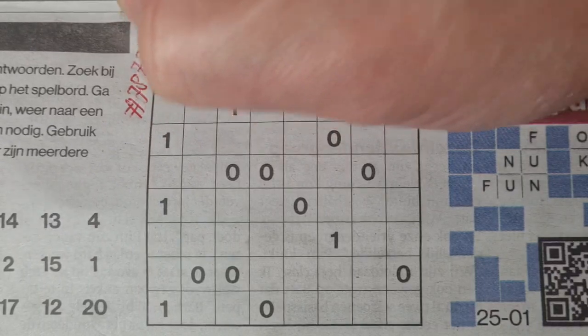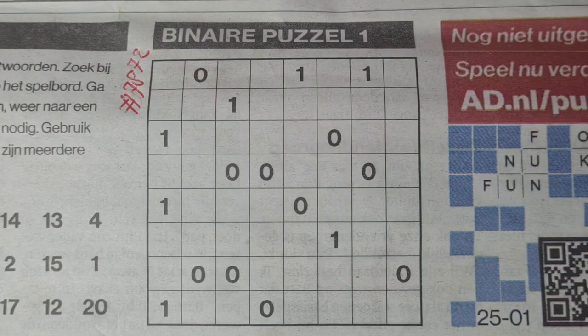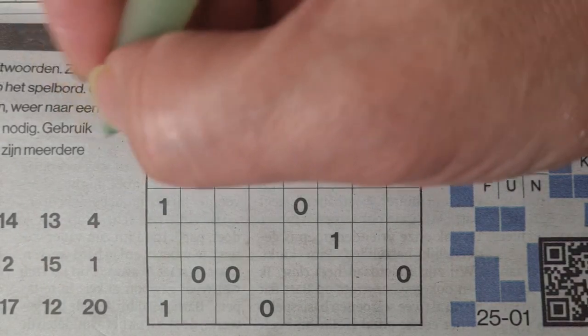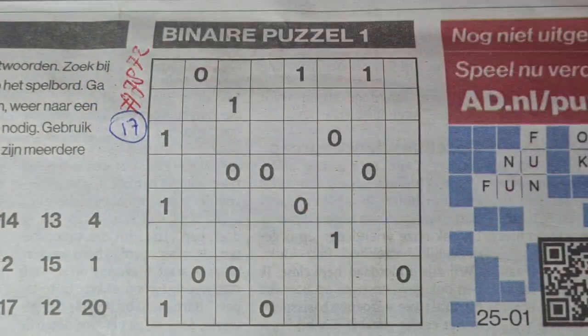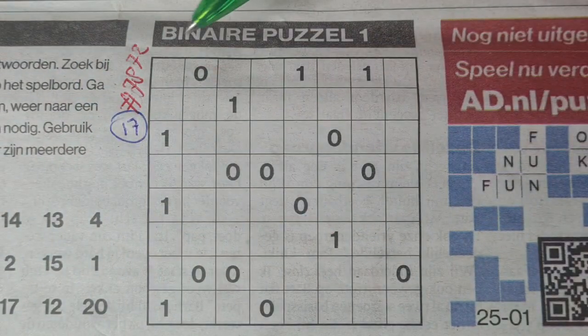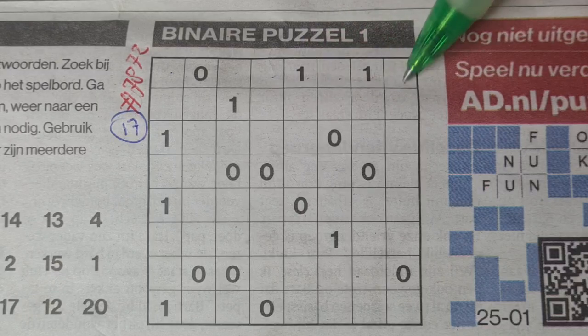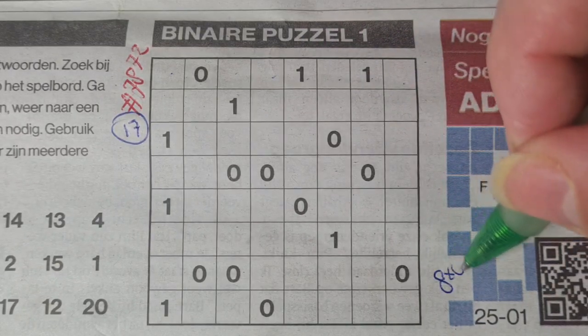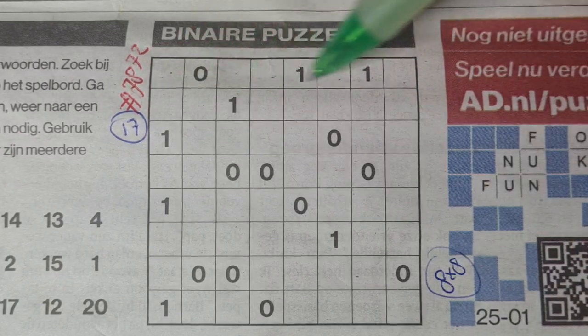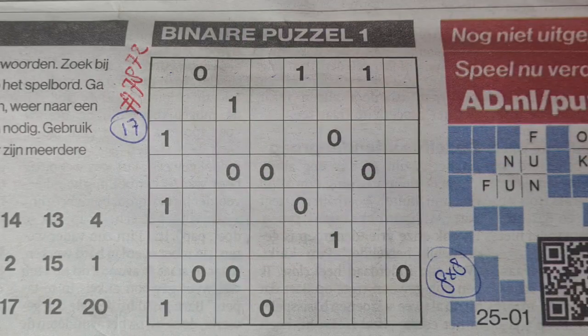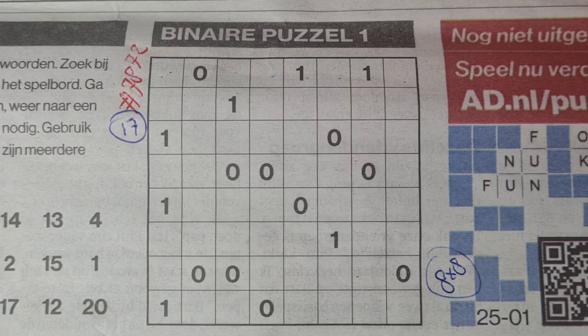Before I start, I always count the digits: 17 digits. What kind of binary puzzle is this one? 1, 2, 3, 4, 5, 6, 7, 8. An 8 by 8 binary puzzle, that means in a row or in a column, there are always 4 ones and 4 zeros. Alright, so let's get started.